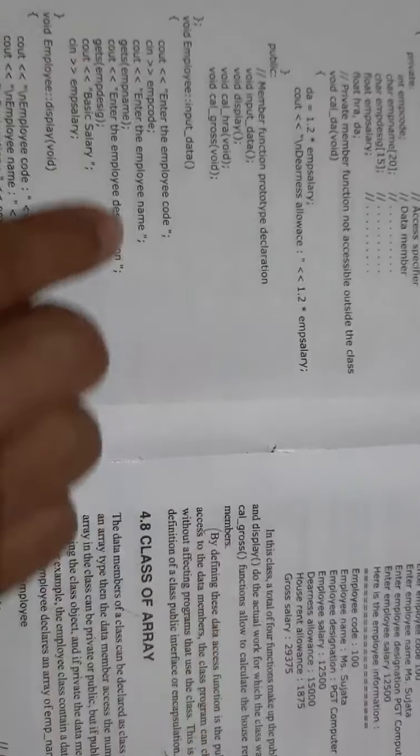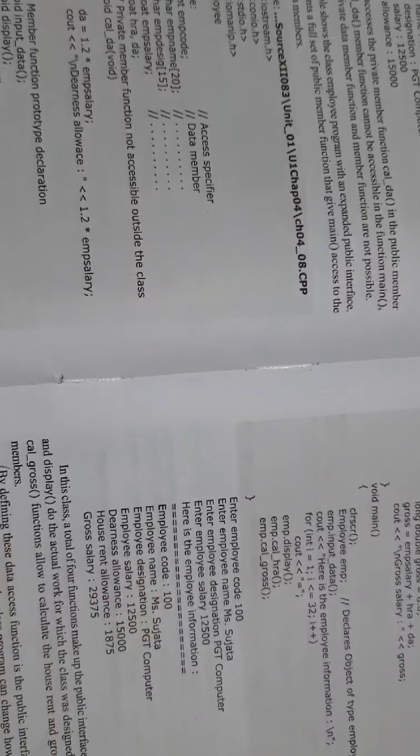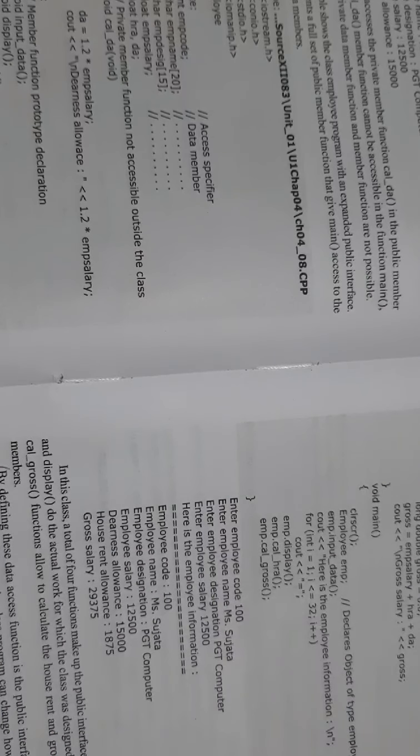So emb display, what does this do? Using the cout statement, it will display all the employee code, employee name. This is exactly what is displayed here, employee code. What value you have entered, employee code 100, that is displayed here. And after that again, what happens, calculate DA, right?